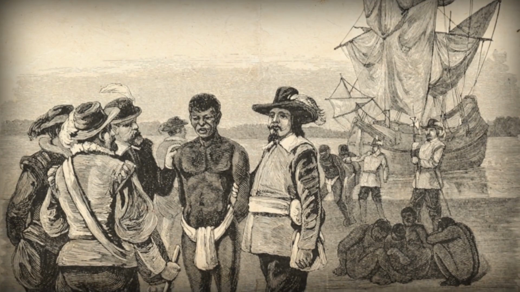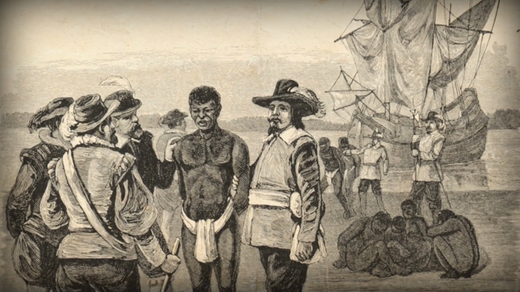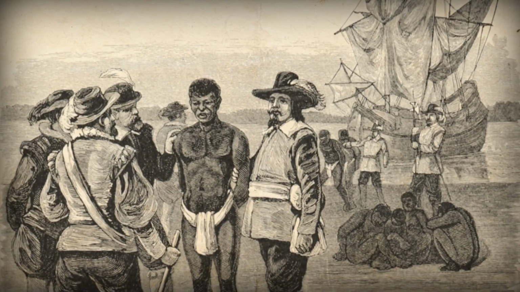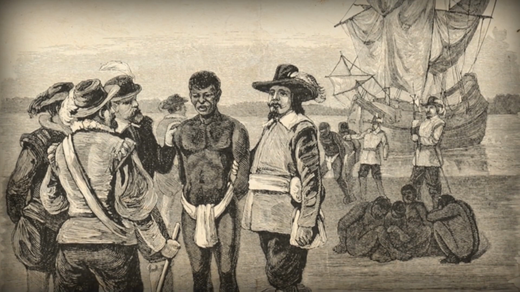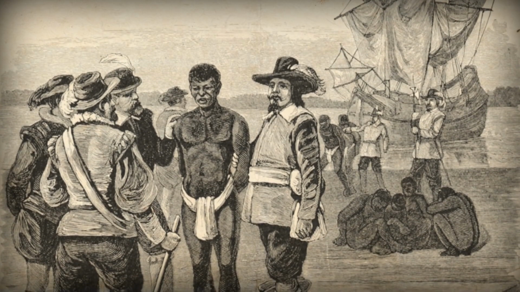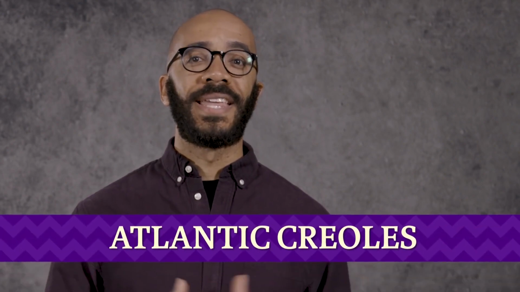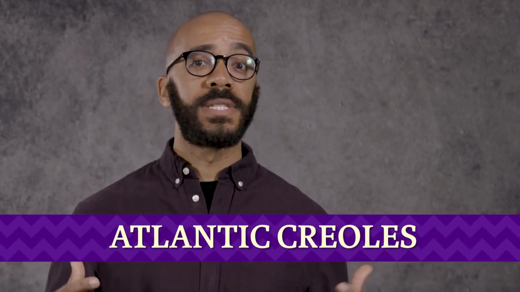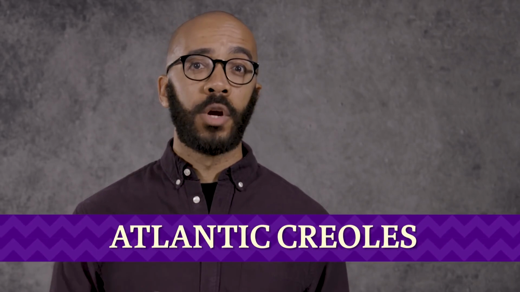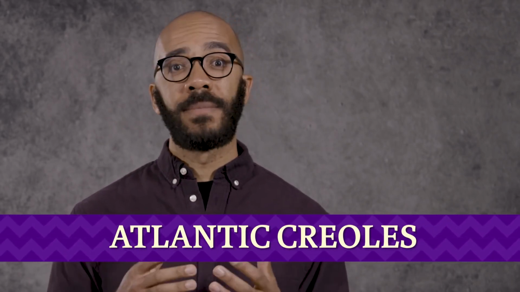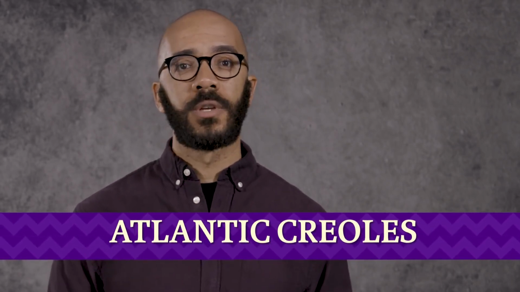We might imagine the first group of African captives to be foreign to the New World, but they had already had significant contact with Europeans, particularly those from Spain and Portugal. They were part of a group historian Ira Berlin describes as Atlantic Creoles. They were versed in many languages, had some familiarity with Christianity, and sometimes even worked alongside white indentured servants.